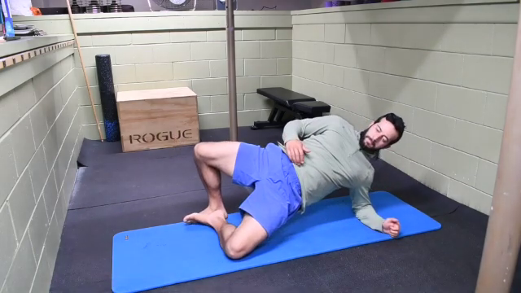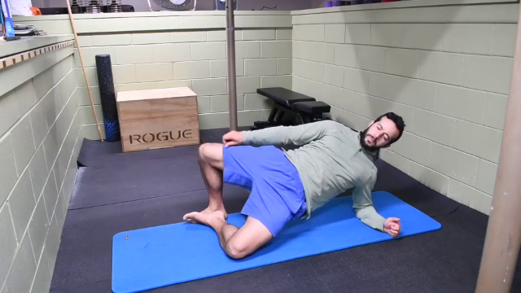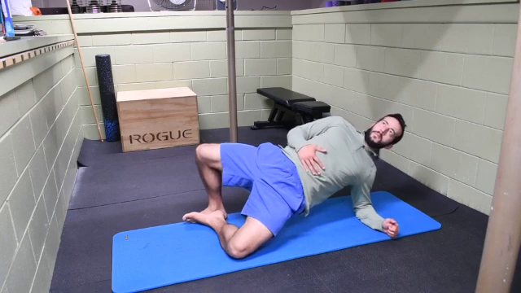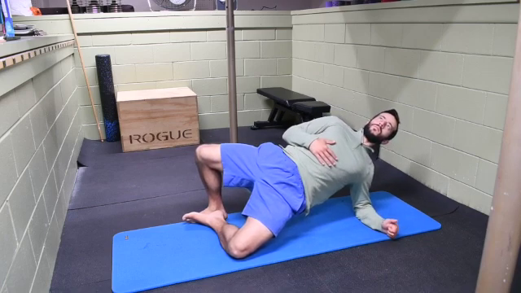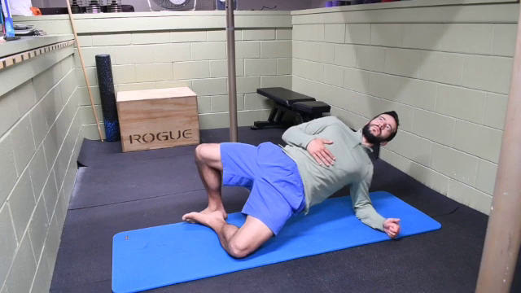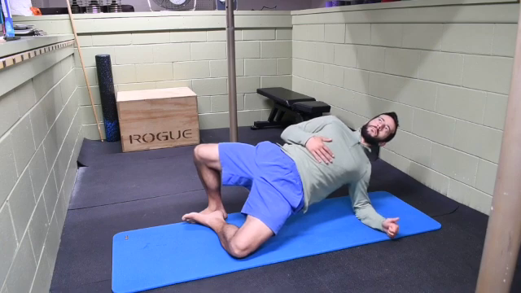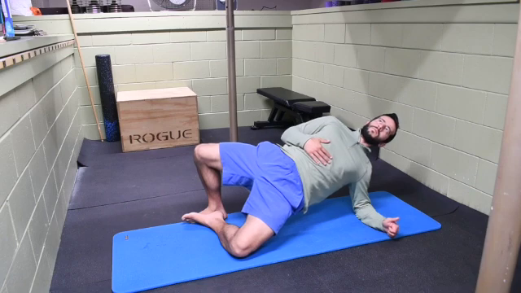This is a bent knee side plank holding stability. Here I'm using the outside of my bottom leg to push down into the floor as I push through the floor with my top foot there, and keeping my shoulder in a good stable position, relaxed down and back, not crunching into my ear. So here we're strengthening that lateral portion of our body. And again, we are working both sides in a movement like this.